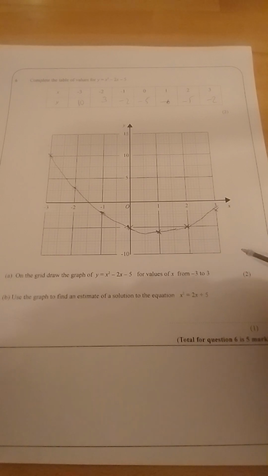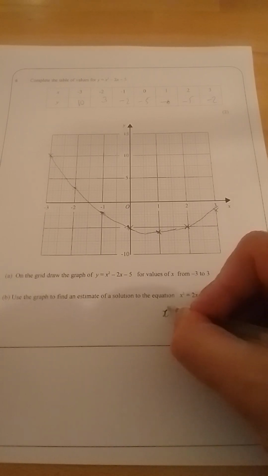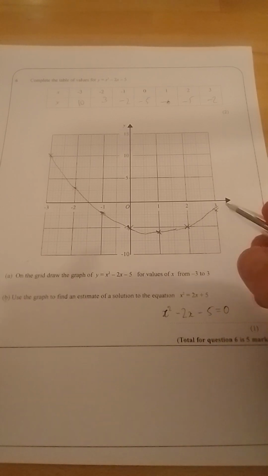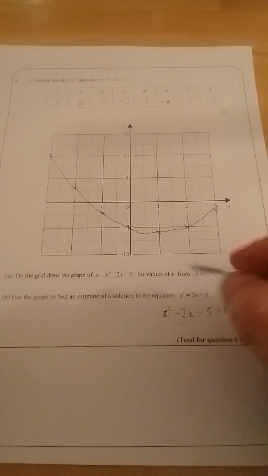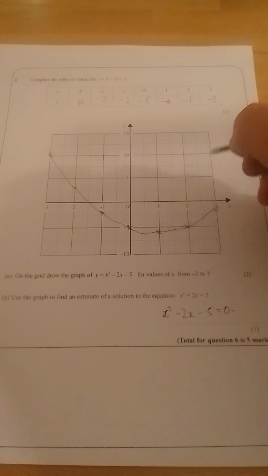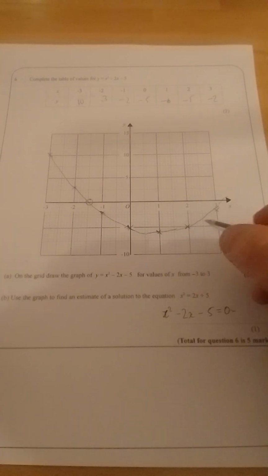And the next question is, use the graph to find an estimate of the solution to the equation x squared equals 2x plus 5. Now in a quadratic equation, what you normally want to do is put everything on the left-hand side, or on one side, and then equals 0. So if I subtract 2x and subtract 5, I have x squared minus 2x minus 5 is equal to 0. So if you now look at the original, it was y equals all of that stuff. So I have to look for where y is 0, which I can see here. There'll be a solution here. There'll be one a bit further across off the right-hand side of the graph, but it says a solution.